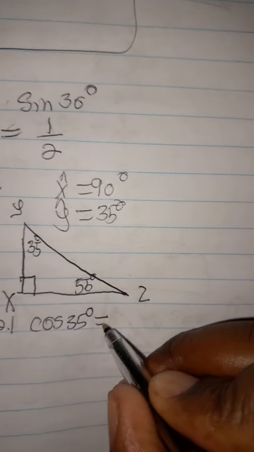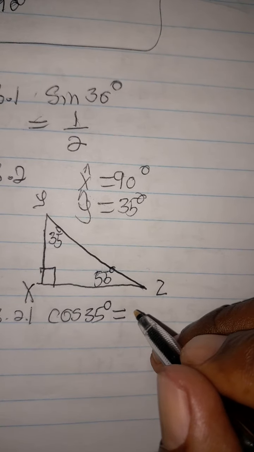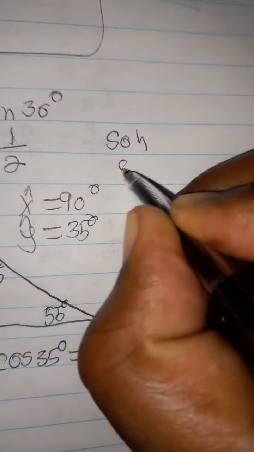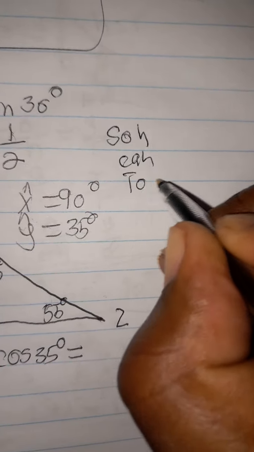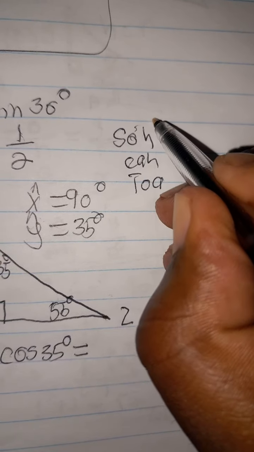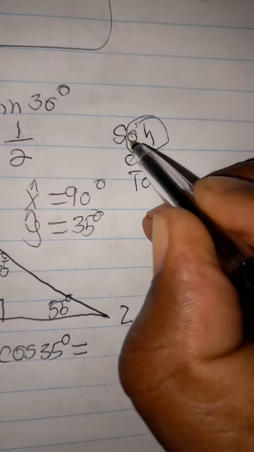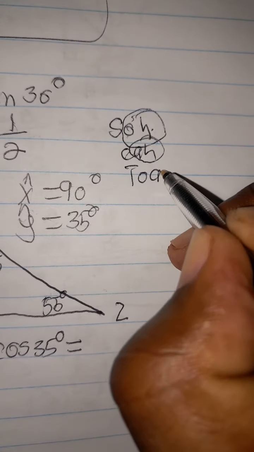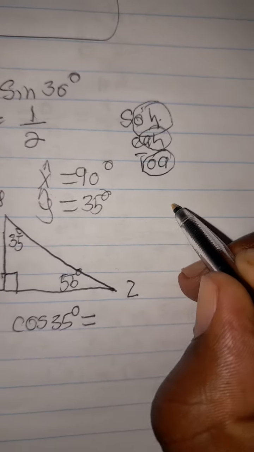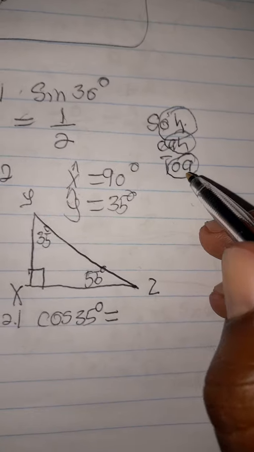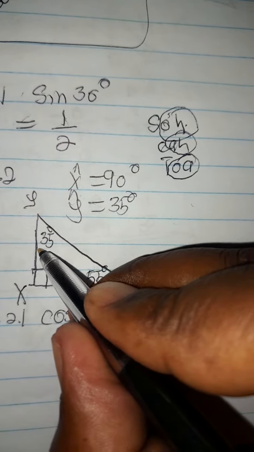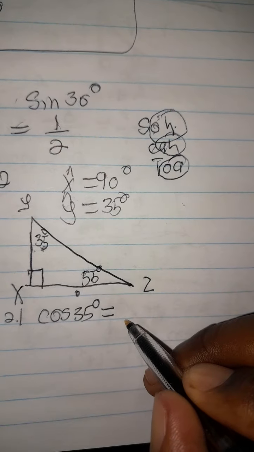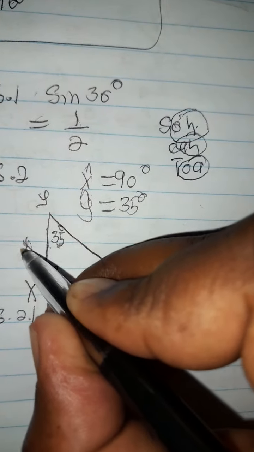According to SOH CAH TOA: for sine, it's always opposite over hypotenuse. For cos, it's adjacent over hypotenuse. For tan, opposite over adjacent. So when you're standing here, your opposite side will be this one, and your adjacent side will be this one.